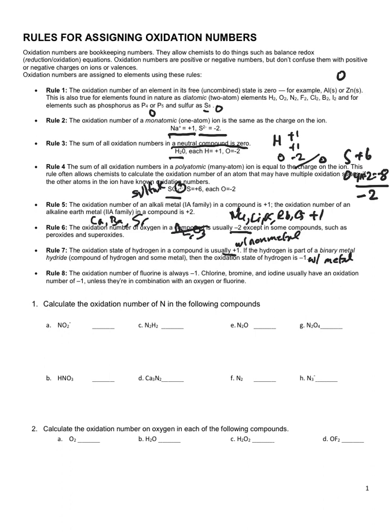Rule number 8. The oxidation number of fluorine is always minus 1. And we're talking about fluorine being in a compound with something, not F2. In F2, the oxidation number of each fluorine is 0. But when it's combined with something else, that oxidation number is always going to be minus 1. The other halogens typically also are minus 1, but not always. But fluorine is always minus 1.